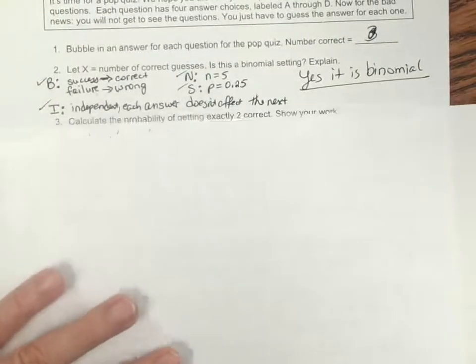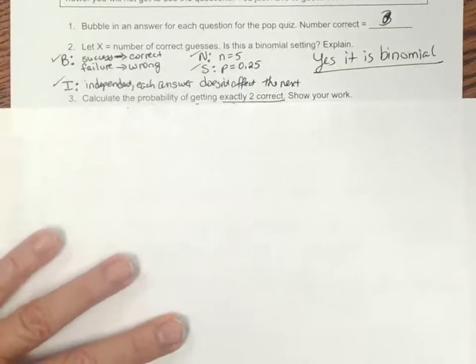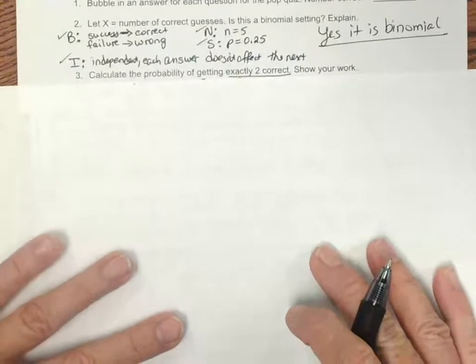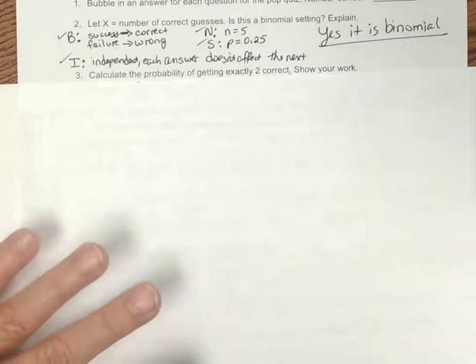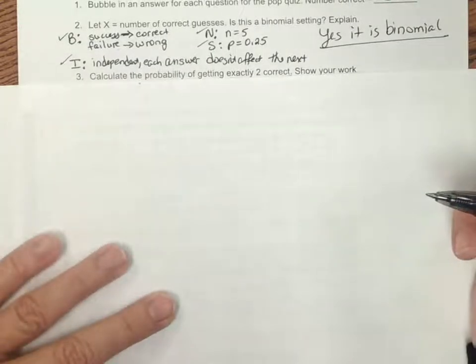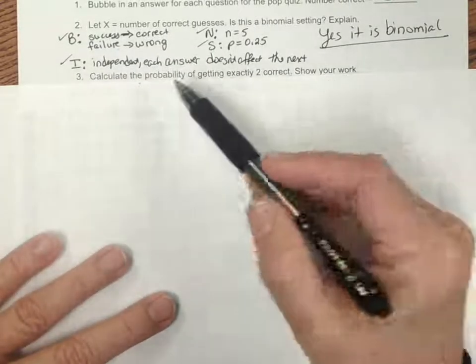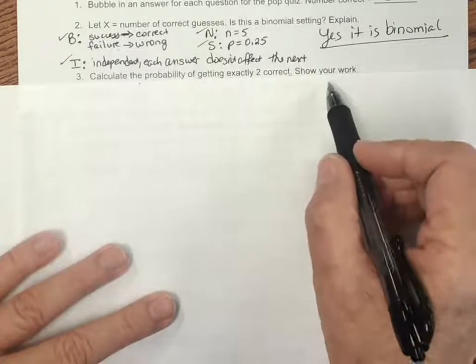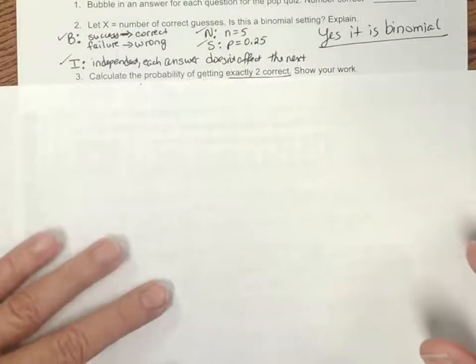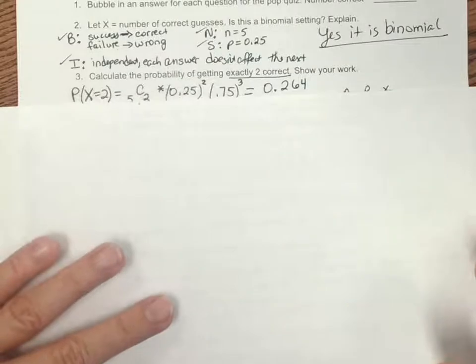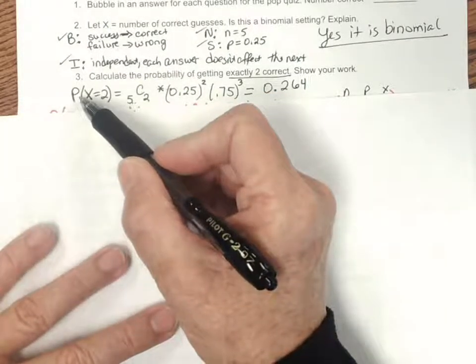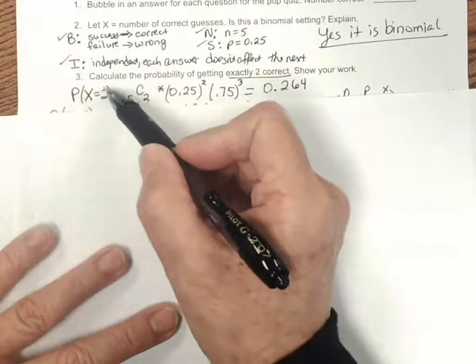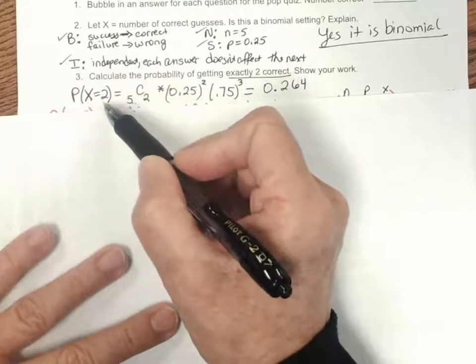Once we know it's binomial, now I want to calculate the probability of getting exactly 2 correct. So I don't know about you, I only had 1 correct on mine, but that's okay. I want to see what is the probability of getting exactly 2 correct. So not 1, not 3, exactly 2. And we did this last time. So we're looking for the probability of x equals 2. That means I want exactly 2 successes.